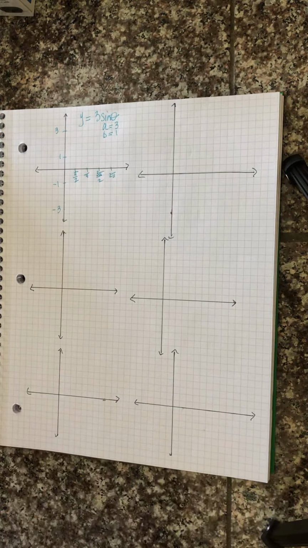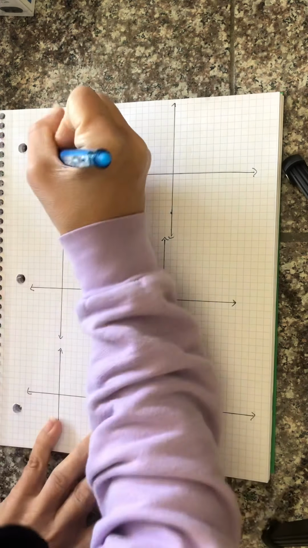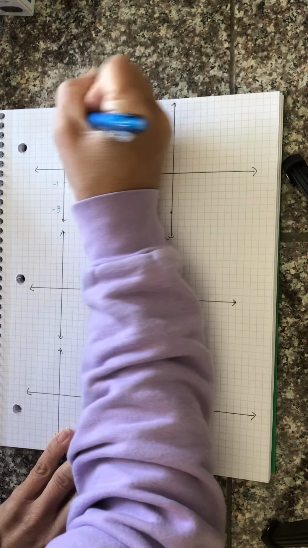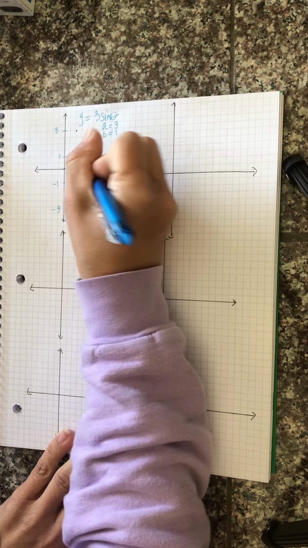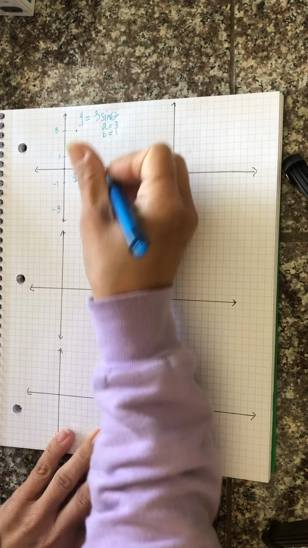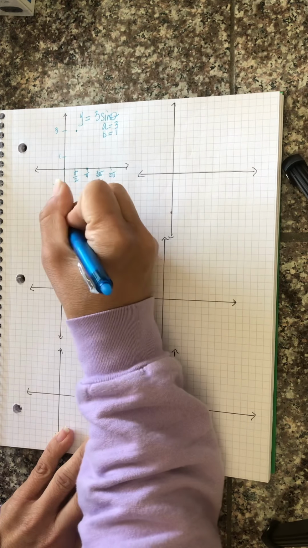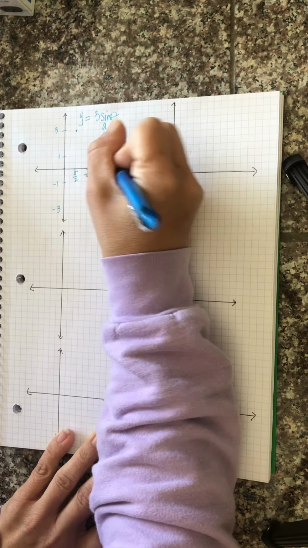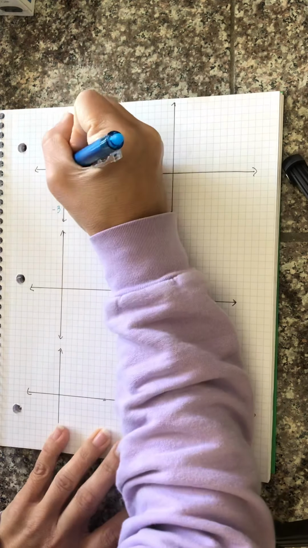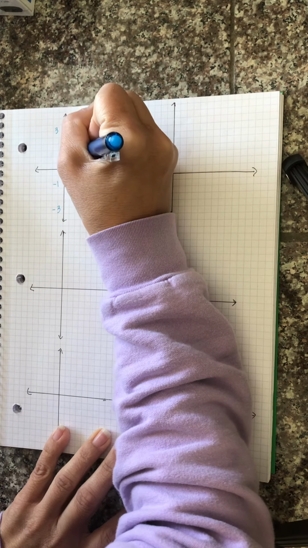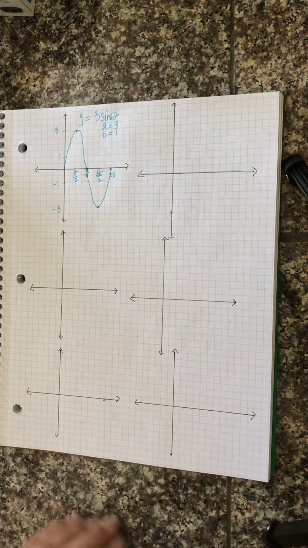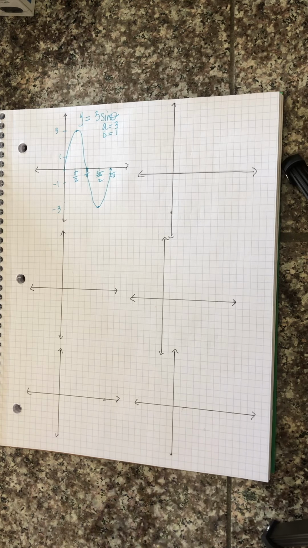And then I'm going to graph a sine curve starting at the origin. And instead of going to 1, I'm going to go up to 3 and back down to 0 at pi. And then at 3 pi over 2, instead of going to -1, I'm going to go to -3. And then back up to 2 pi. And then I'm going to connect the dots. And that's it. That is how you graph a sine curve with an amplitude of 3.